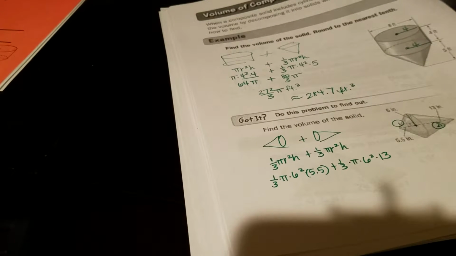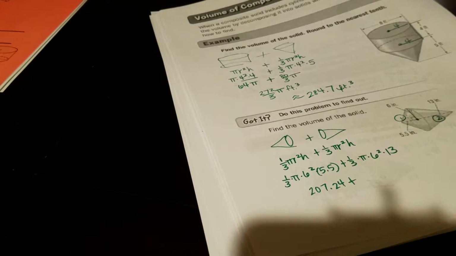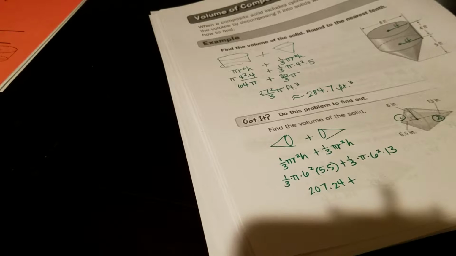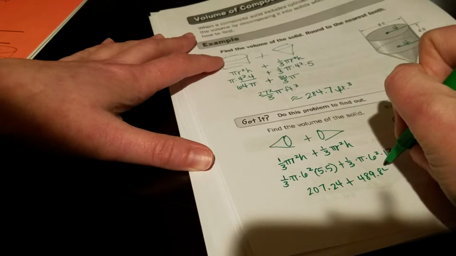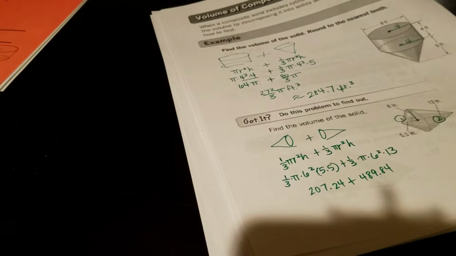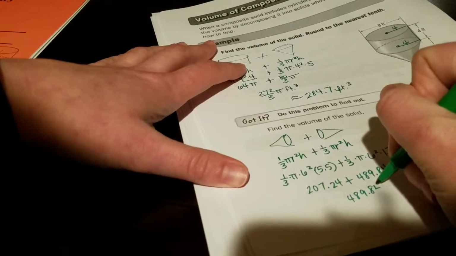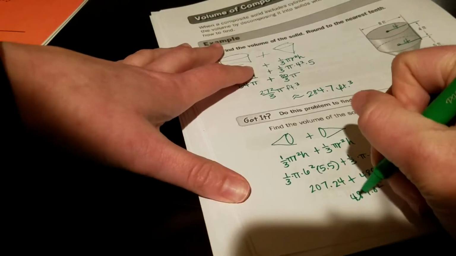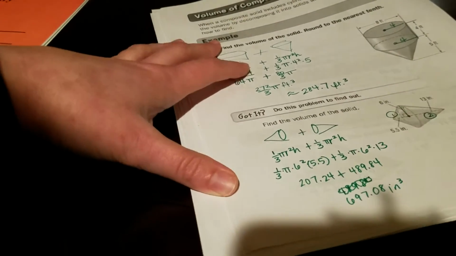I'm going to actually just go ahead and convert these to decimals. So this first part here gives me 207.24, and the second part will give me 489.84. So 489.80. Oops. 697. Sorry, I didn't hit equals. 0.08 cubic inches then.